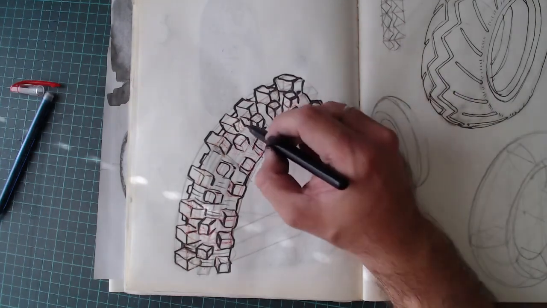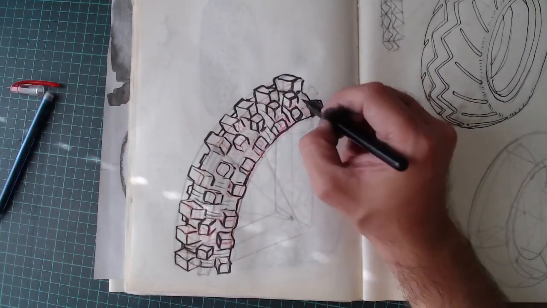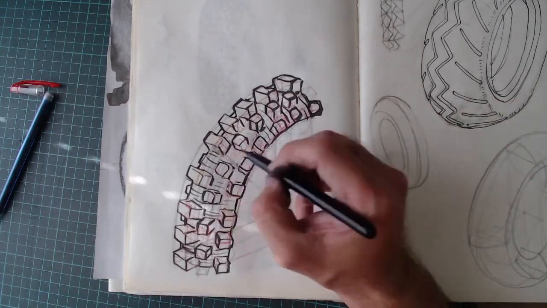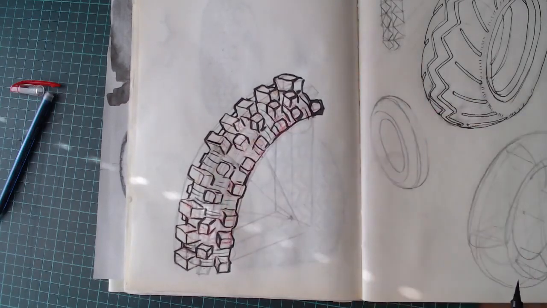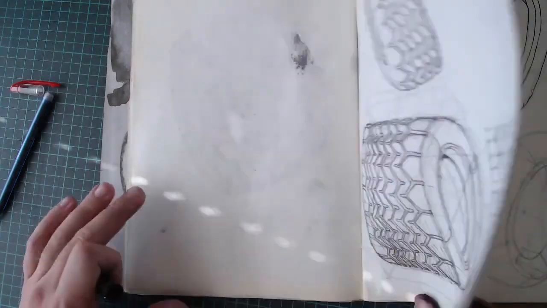That's very interesting. They are very cool artists. It's kind of this. So it's a dirt bike quarter of tire tread.